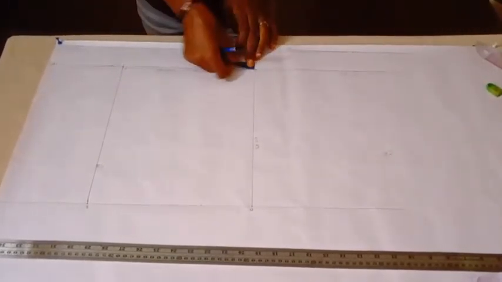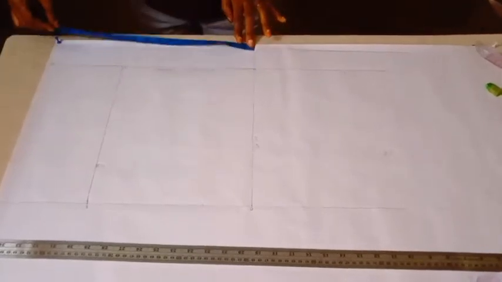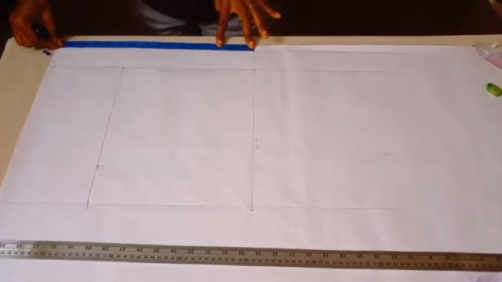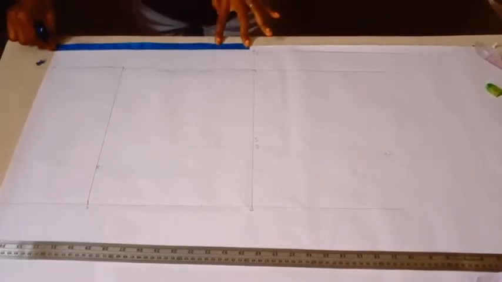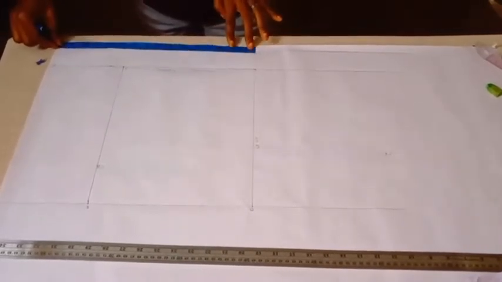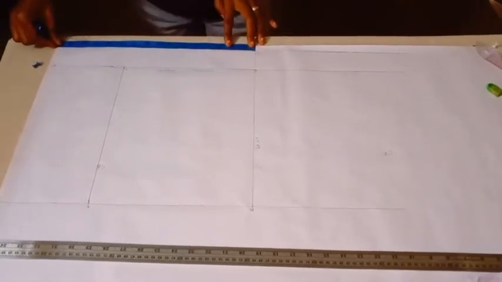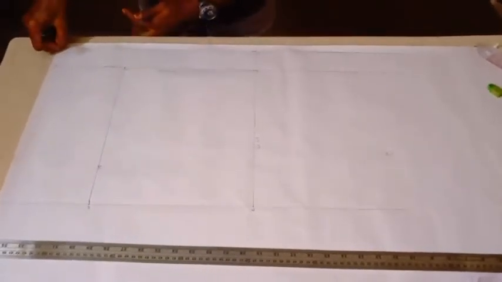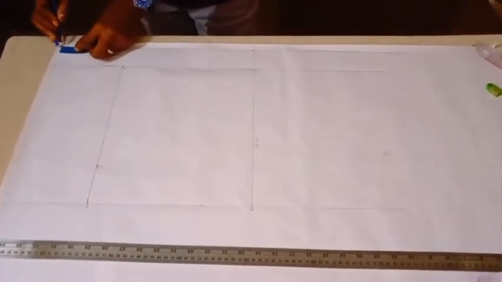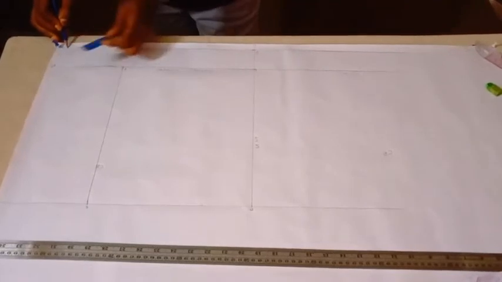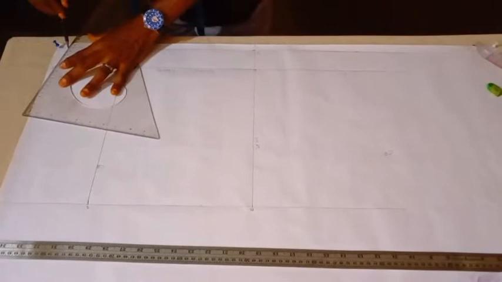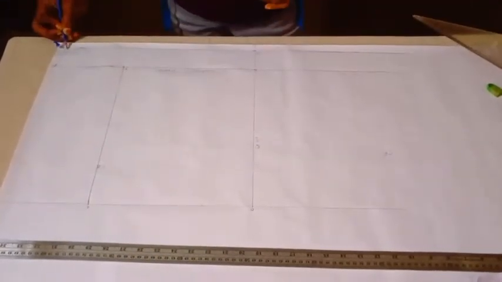You measure what you have in this direction. You measure it down here. Then I'm going to be able to shape. Here I'm going to take it in by half inch. That's about that. If you want, you can take it 1 inch. So this will be my 6.